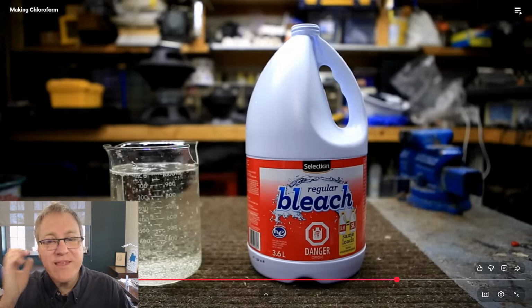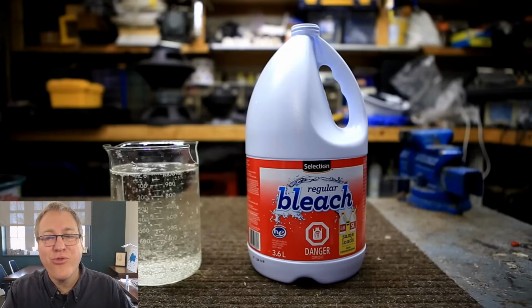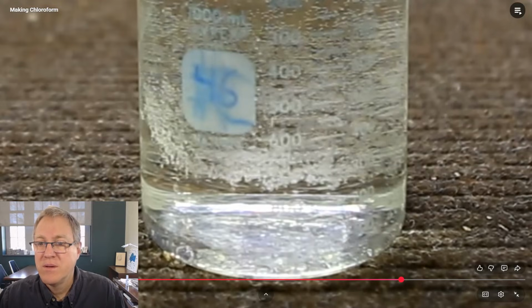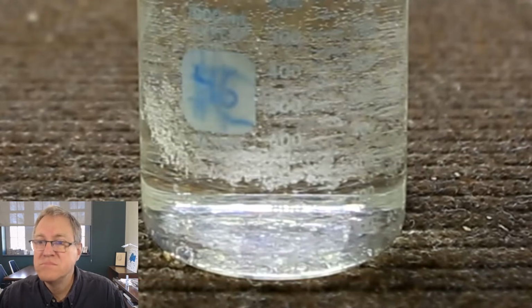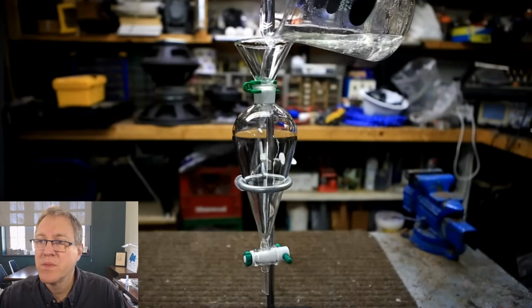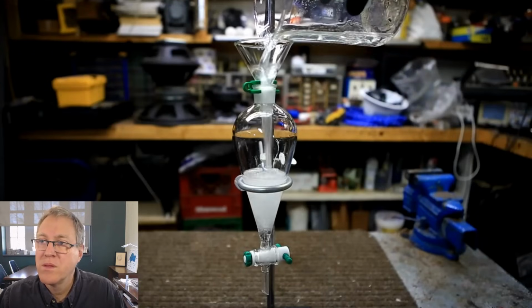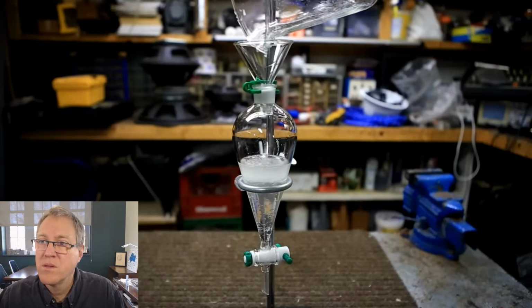Chloroform kind of behaves like this. It sinks, but it'll float on top a little bit. You just have to give it time for everything to sink to the bottom. Leave it for several minutes until the chloroform layer fully separates. Decant off as much of the aqueous layer as possible and then add the rest to a separatory funnel.